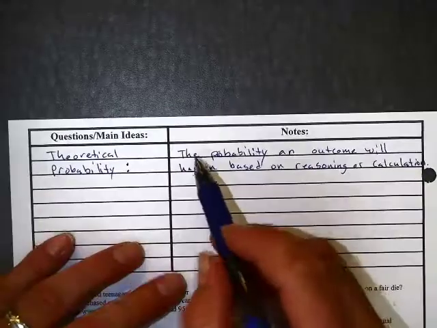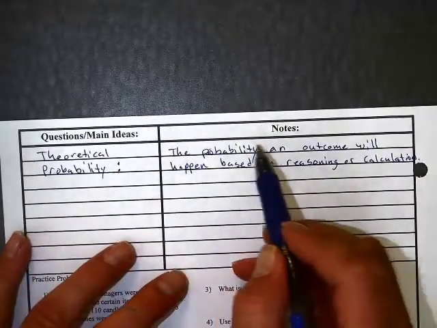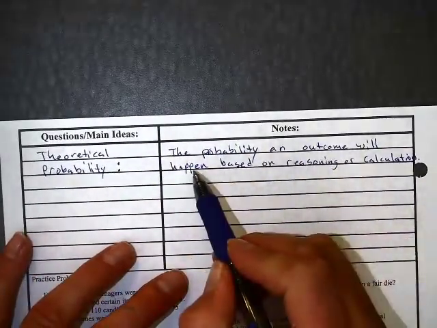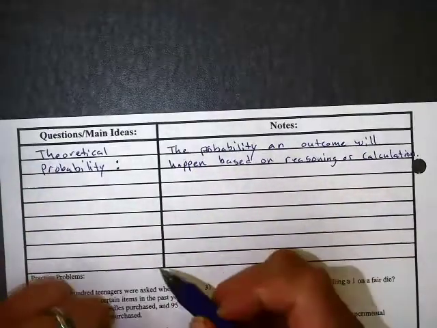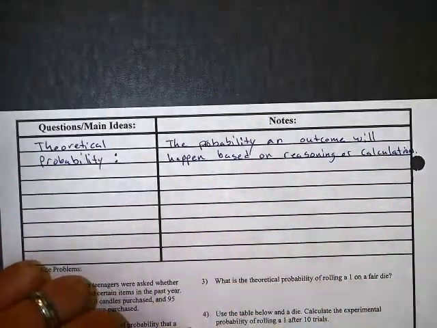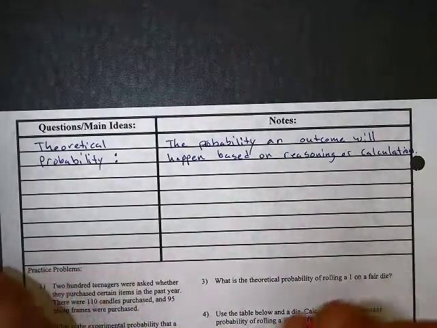So the probability of something happening based on reasoning, or like in theory.